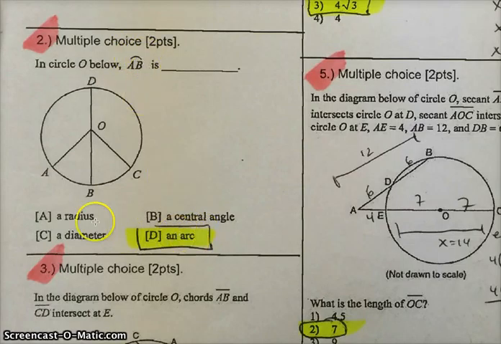The answer is D. Radius in this picture, like in the previous problem, OB would have been your radius, or AO or CO or DO. A diameter is a chord that goes through the center, so here's a chord BD. And if you wanted to know a central angle, that would be a little angle here, like BOC, AOB, DOC, or AOD.